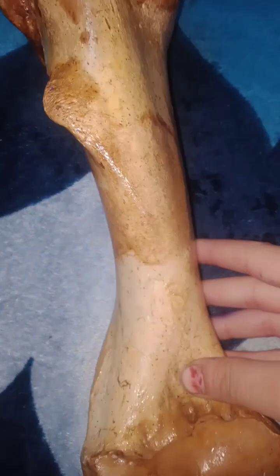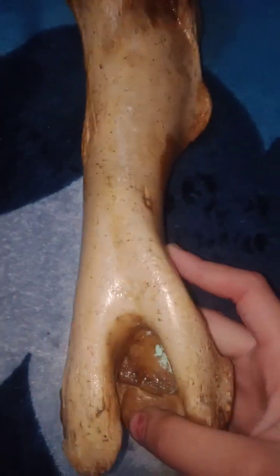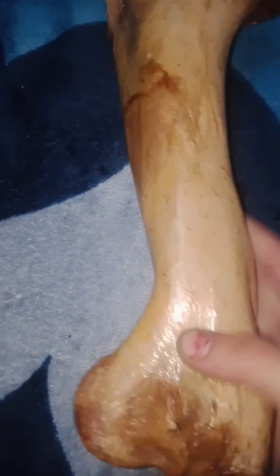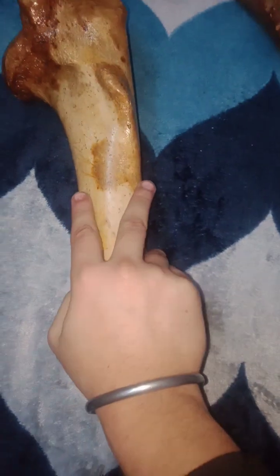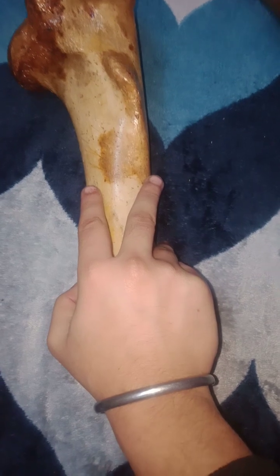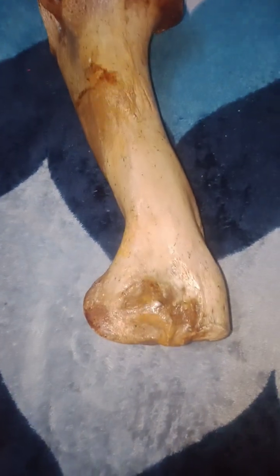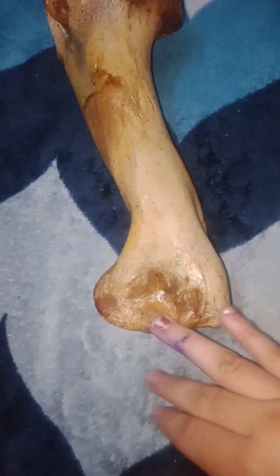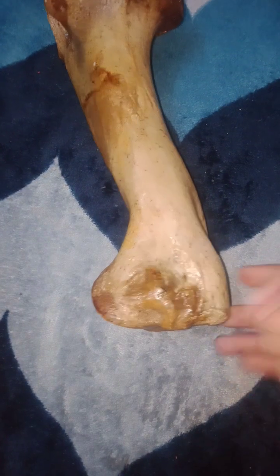From this, extensor muscles, basically extensor carpi radialis and common digital extensor, will arise from the lateral epicondyle. From the lateral epicondyle, which muscle will be coming? Ulnaris lateralis. And from the medial epicondyles, flexor carpi radialis, pronator teres, flexor carpi ulnaris, superficial digital flexor, and humeral head of deep digital flexors will be coming.